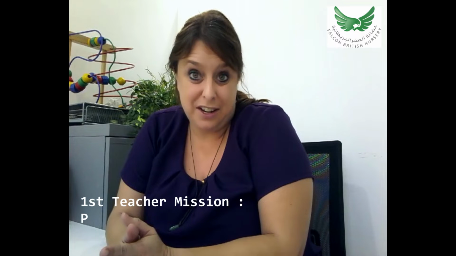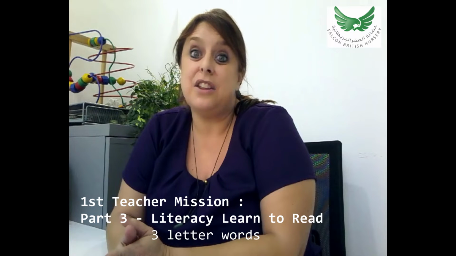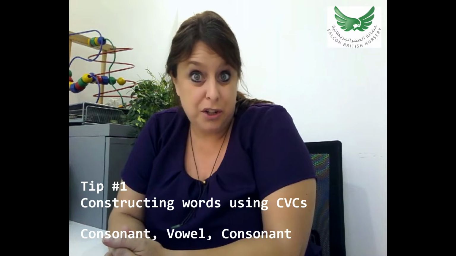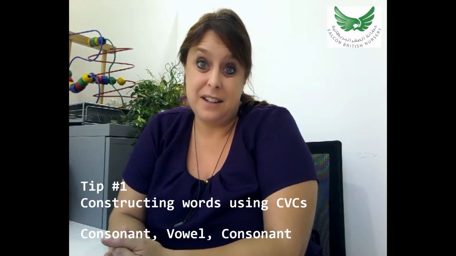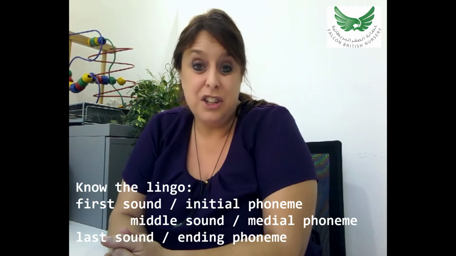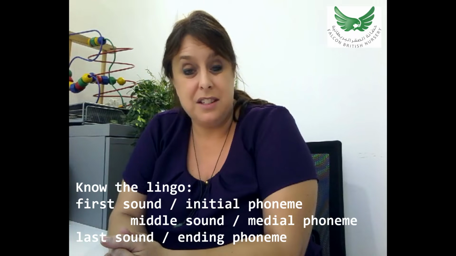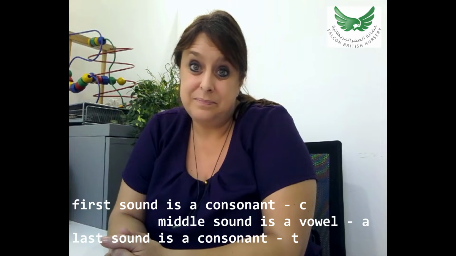This is part 3 in our literacy series, and the focus is on simple tips to teach your child how to read. Today we are looking at 3-letter words. We use 2 types of word construction in the nursery for 3-letter words, and the first one is called the CVC construction. We have actually done this before. It's consonant, vowel, consonant. So we start with a consonant, we have a medial vowel, and then we end with a consonant. So for example, cat.